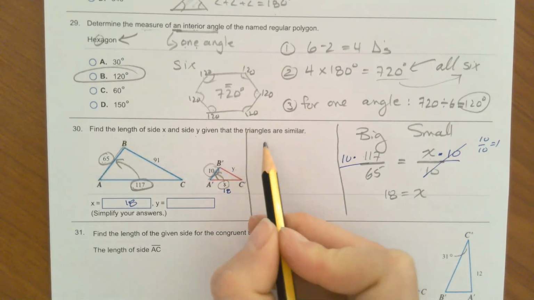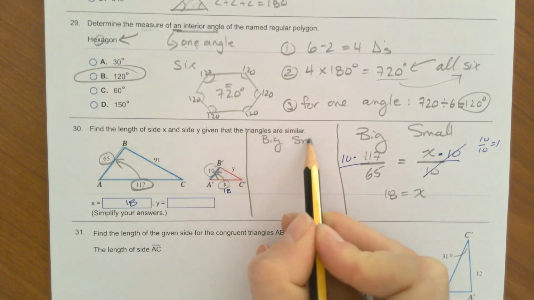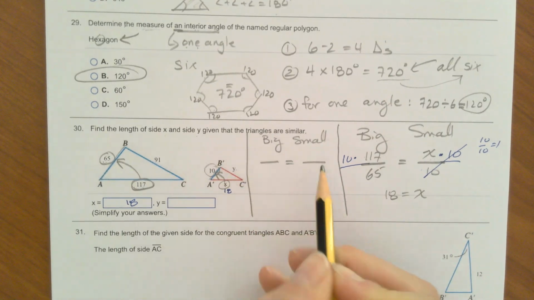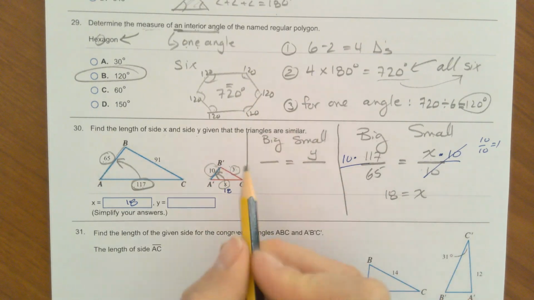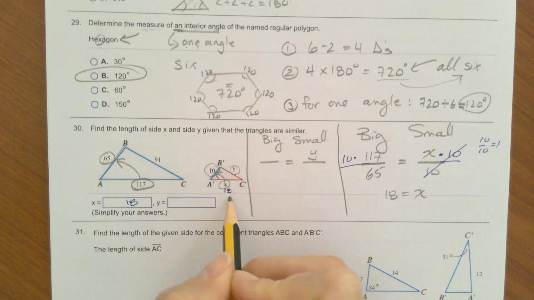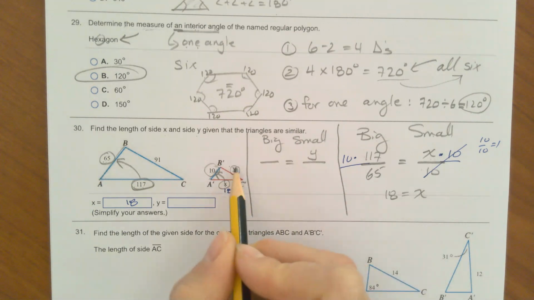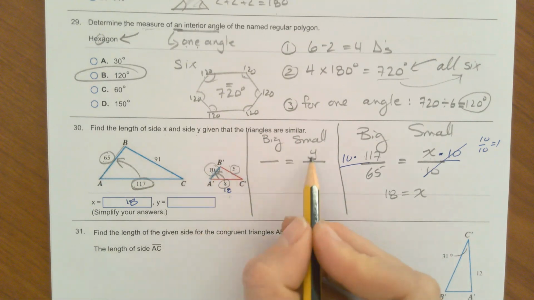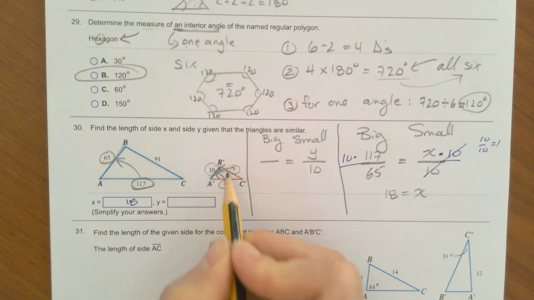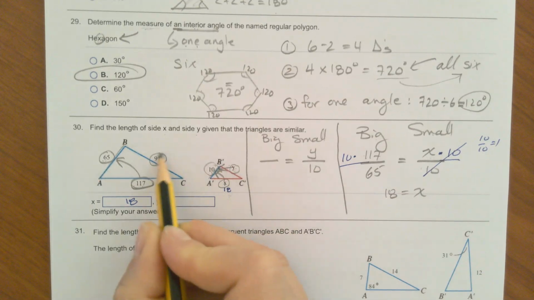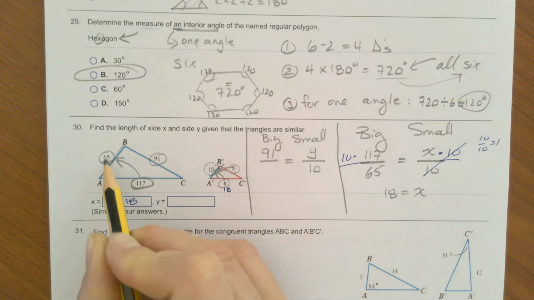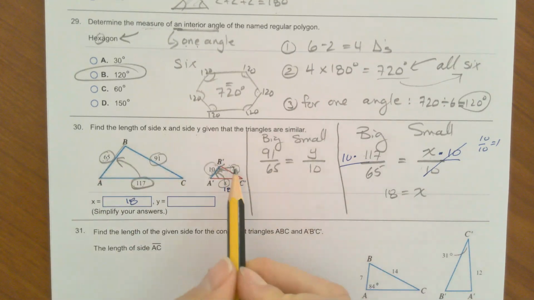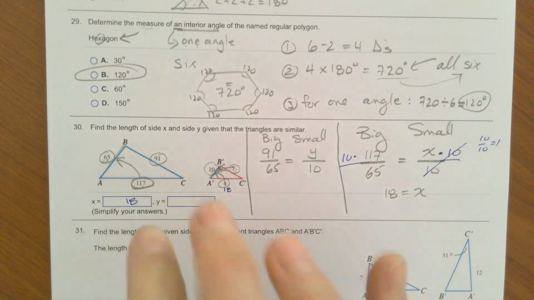So now I'm going to do it again. Big, small. Now I'm going to do y. Y is on the small, and I always put it up. And I need to use the only other number. Don't use 18, just in case you've made a mistake, you don't want to make the mistake again. So always use your original number that they gave you. So y over 10 is, what goes with y? 91. So y matches 91, and 10 matches 65. So y, 10, 91, 65. They sort of match each other.